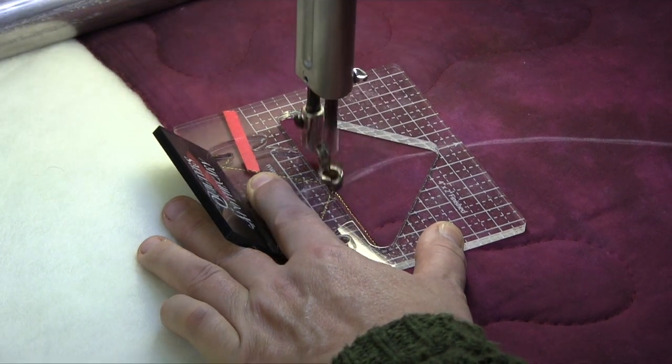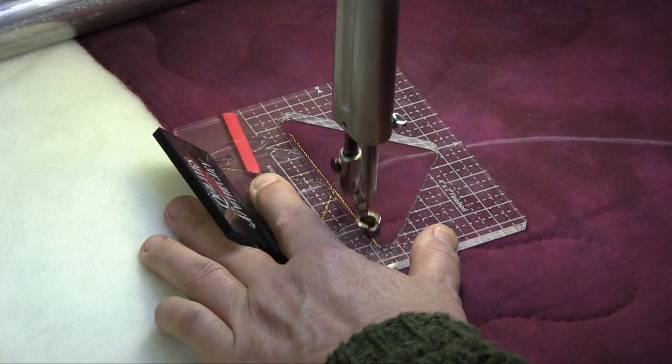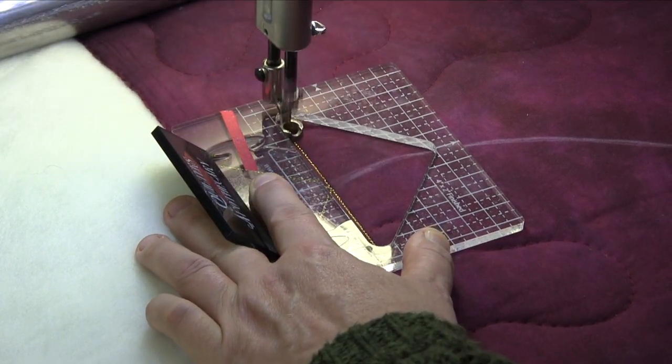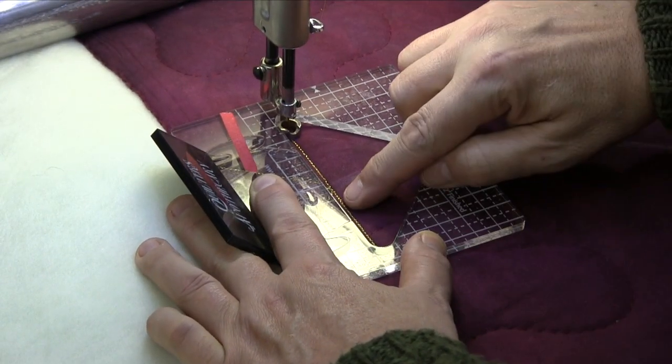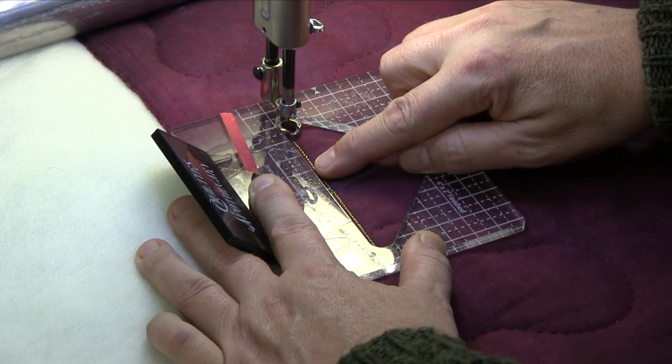1, 2, 3, 4, and again, the reason I like to thicken my line is I want this to pop out when I do my filler around the geese.